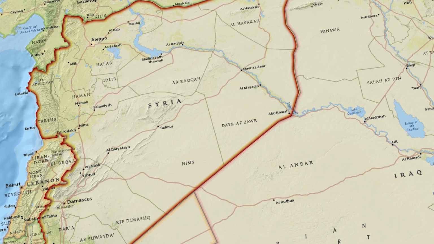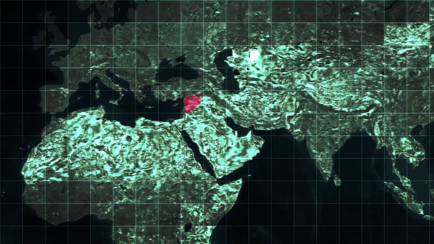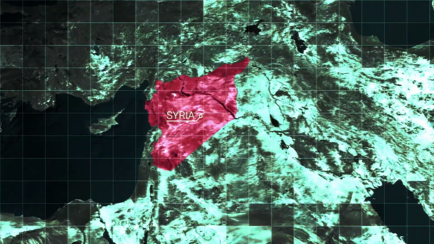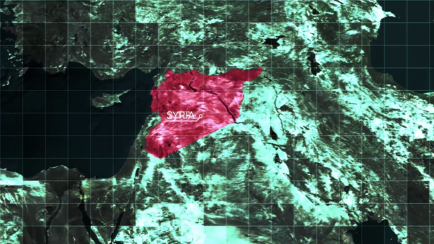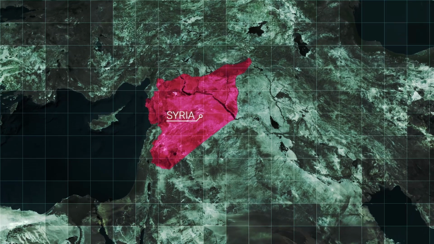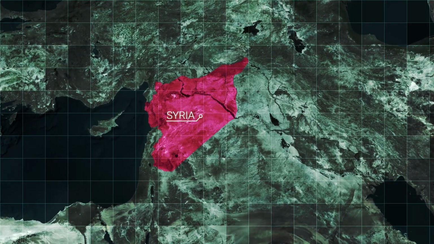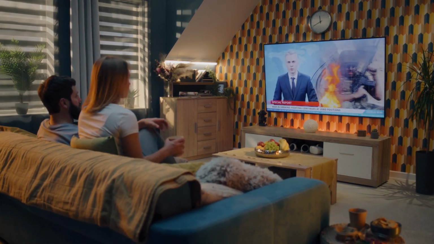Some regions are designed to stay unstable. That's not a coincidence. They act as buffer states, weak on purpose, yet critical for maintaining balance between bigger powers. Wars in these zones don't happen, they're triggered. And to understand where they'll erupt next, you have to zoom out to how the world is layered and scaled. If you're only watching the news, you're missing the why behind the what.